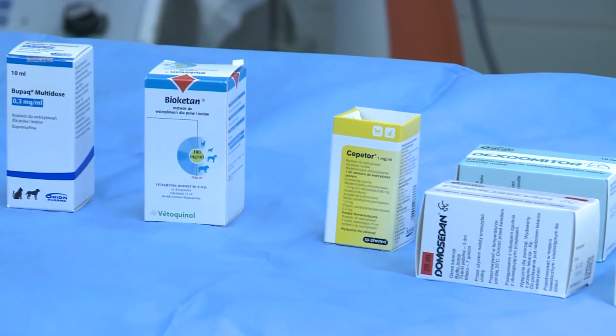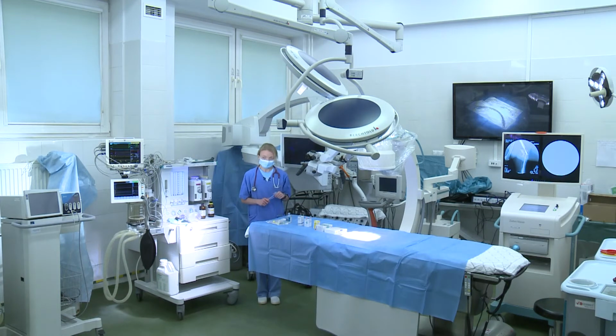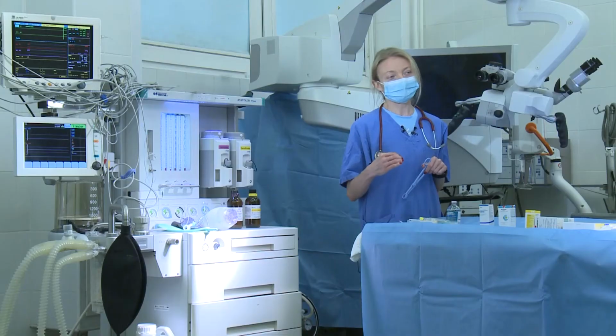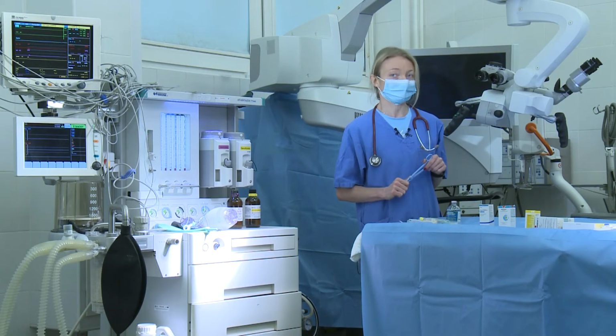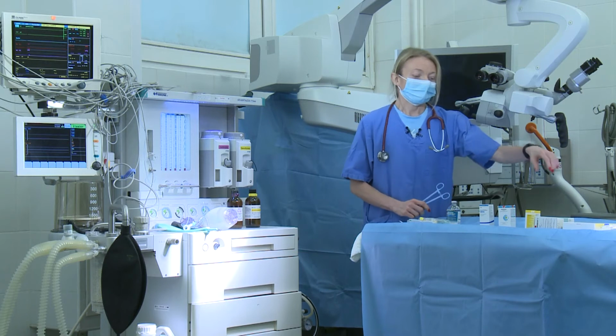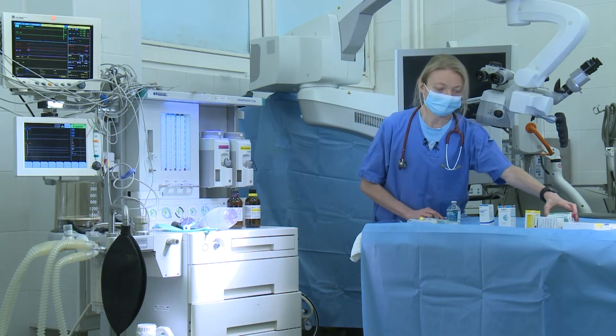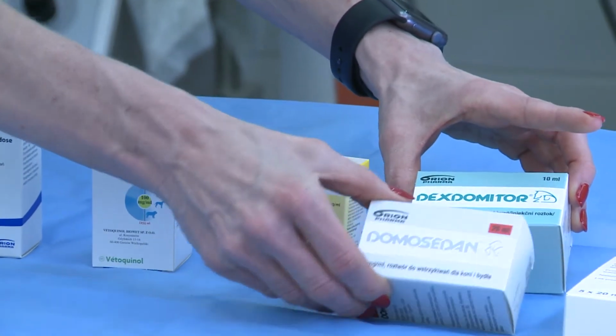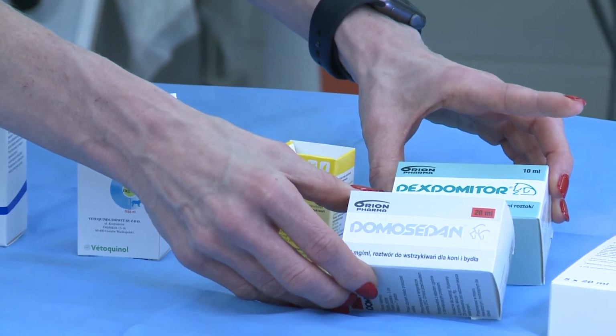The most popular drugs used for sedation, which means to calm down the patient and ease a little bit of agitation and anxiety, in veterinary medicine, are a whole group called alpha-2 agonists.